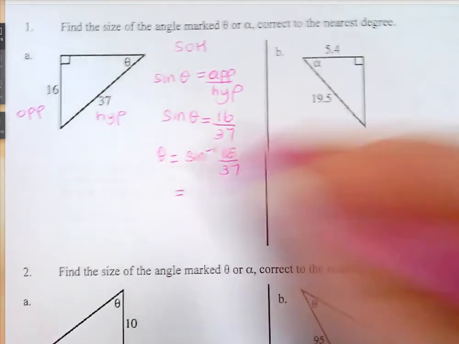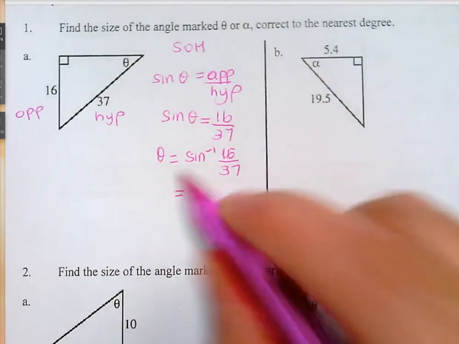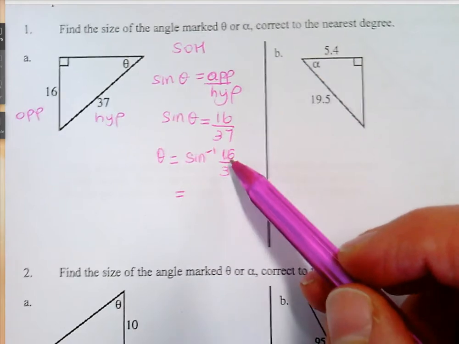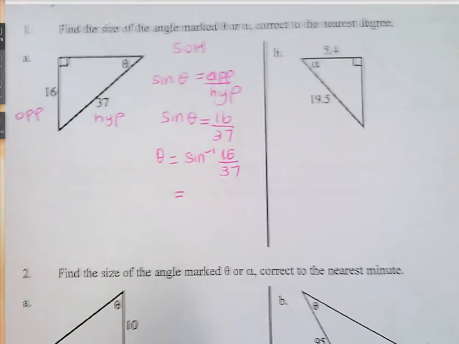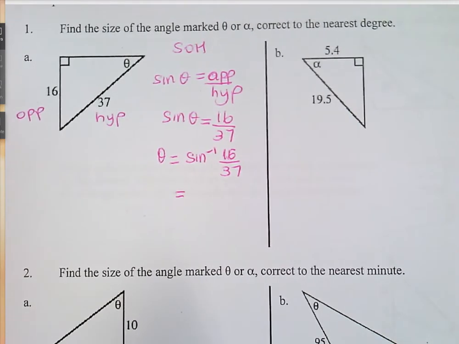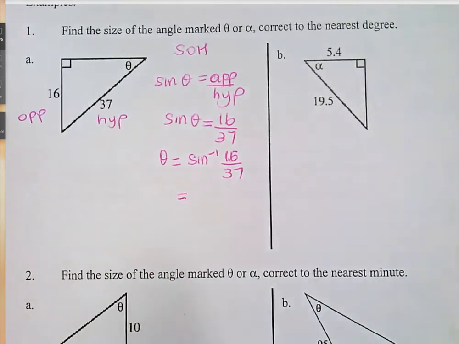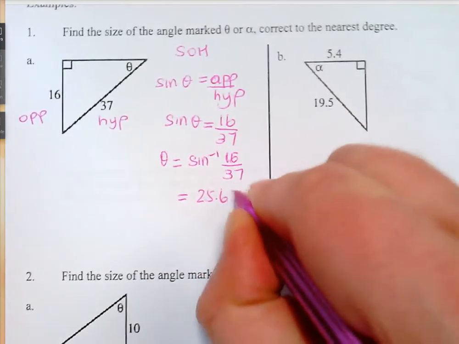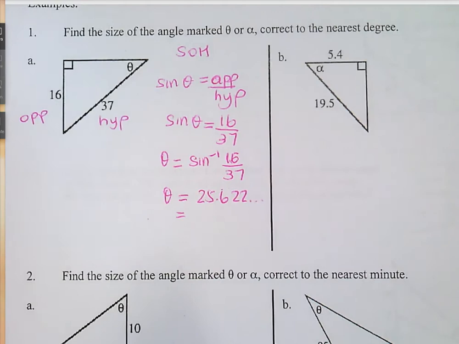Now you can actually put it into your calculator like that. So you go, you press second function, sine, press your fraction button, 16 over 37, arrow away from the fraction. Do you know what I mean? That right arrow, and press equals. Tell me exactly what it says. 25.622027, etc. Girls, I want this to the nearest degree.